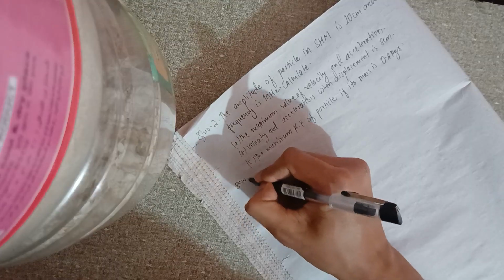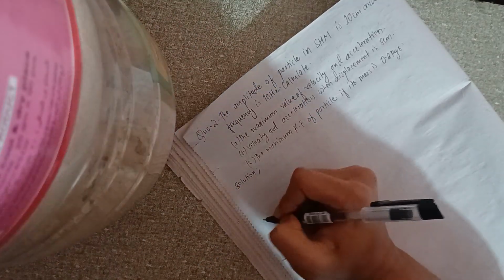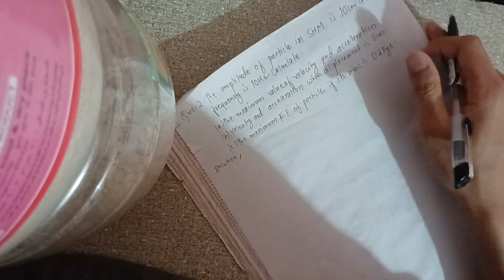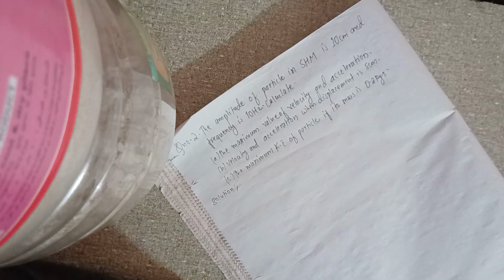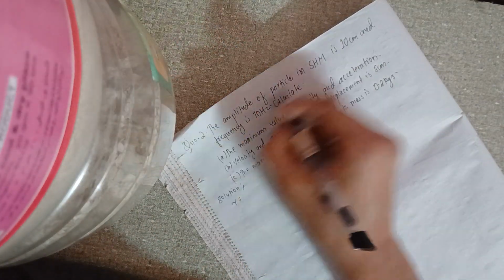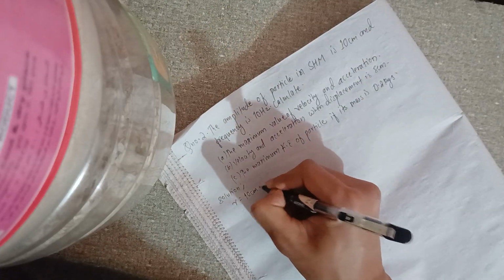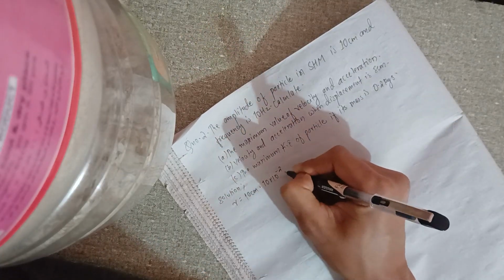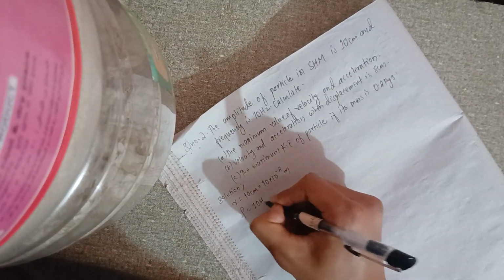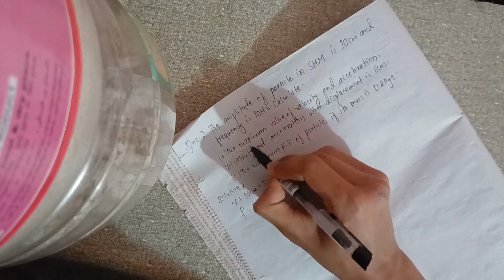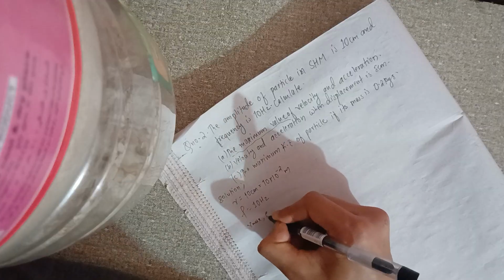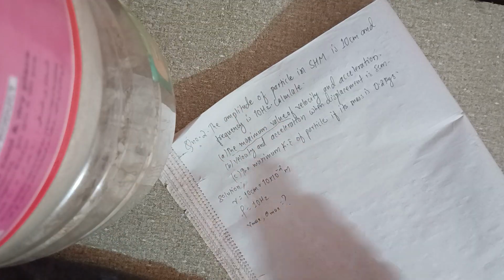So first of all we need to write whatever is given. So first thing that's given is amplitude, that is radius, is 10 centimeter. Just convert it to meter, and the frequency is given, that is 10 hertz. The maximum value of velocity and acceleration, we need to find Vmax, Amax equal to what?